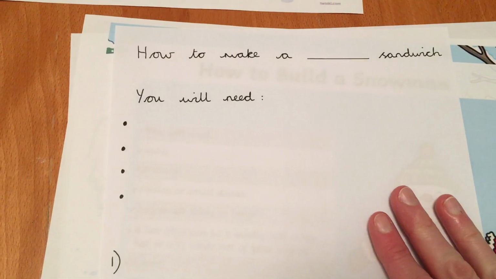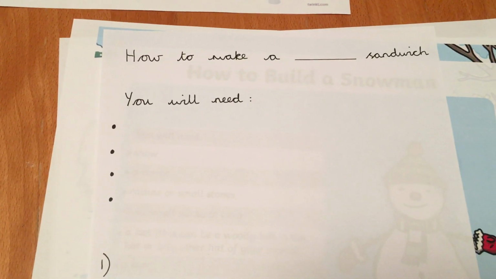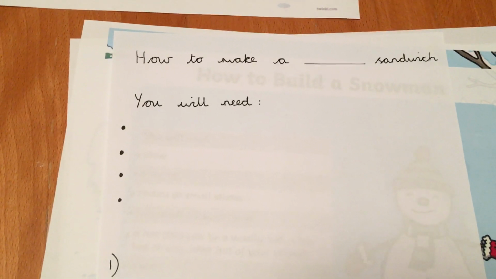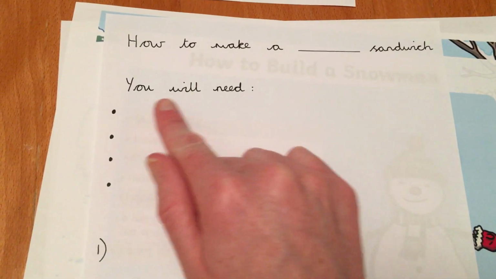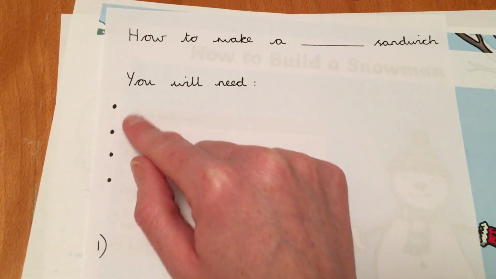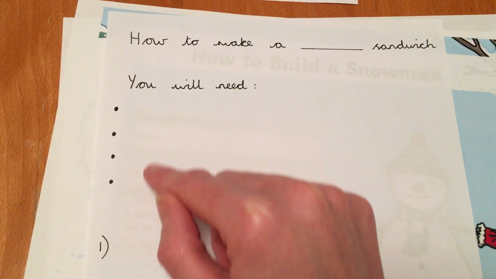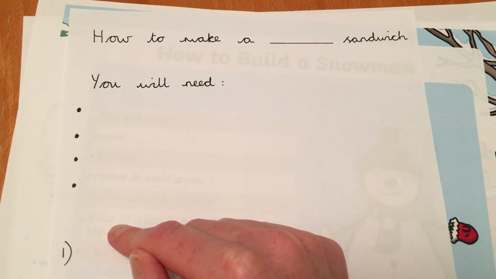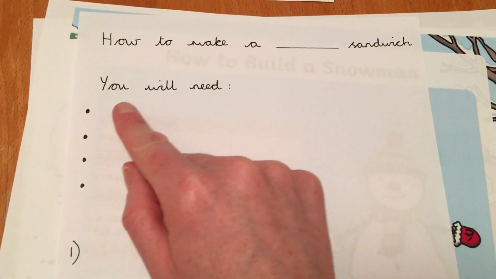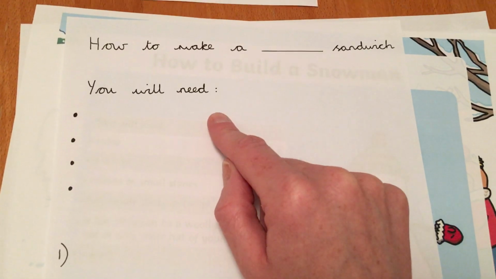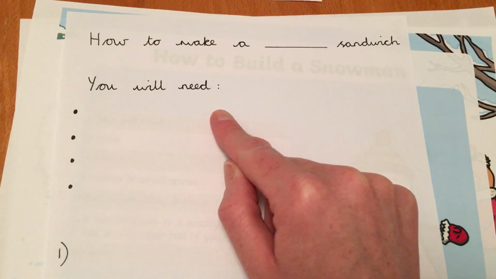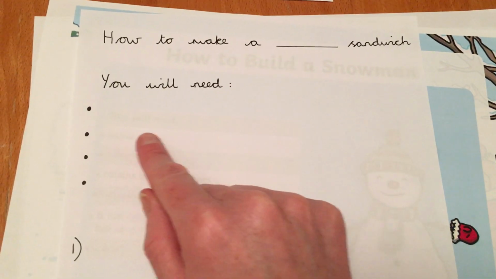So you choose. It could be jam, it could be peanut butter, it could be any sort of a combination of sandwich that you like. Then you will need, so I've just done 4 bullet points, you might need more things. What will you need for a sandwich? Well, you'll need some bread. How much bread will you need? Will you need a whole loaf of bread? No. Whatever you're going to put in it, you'll need that.